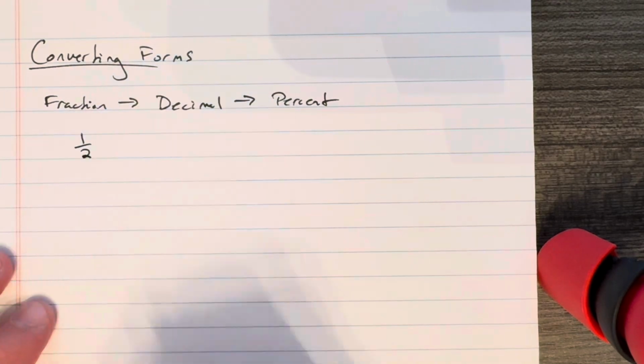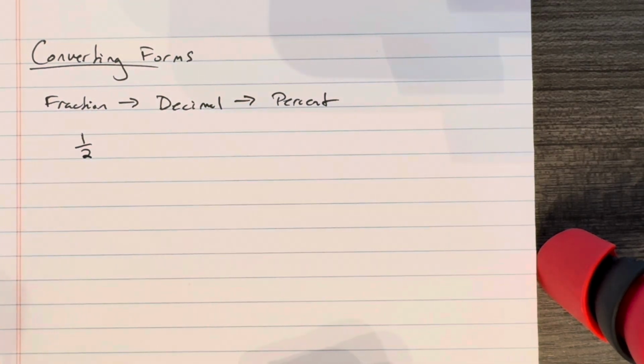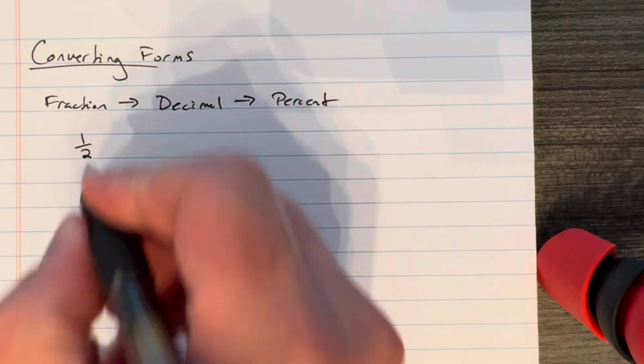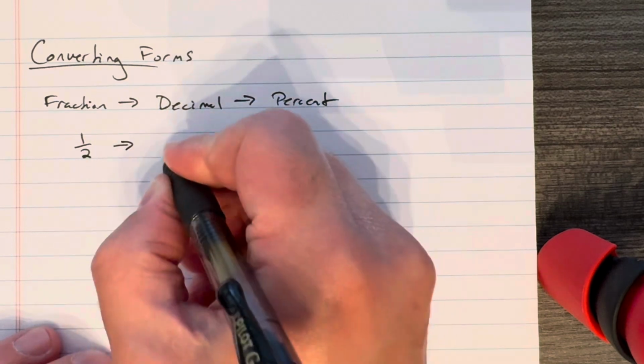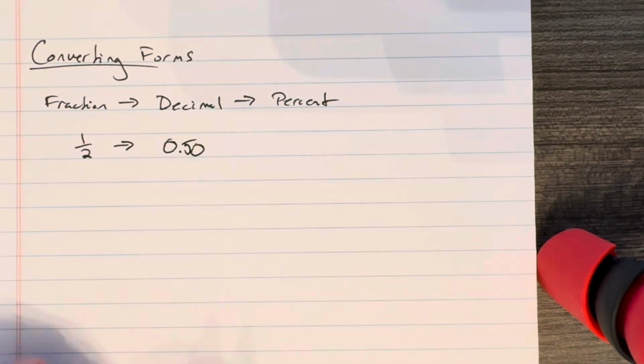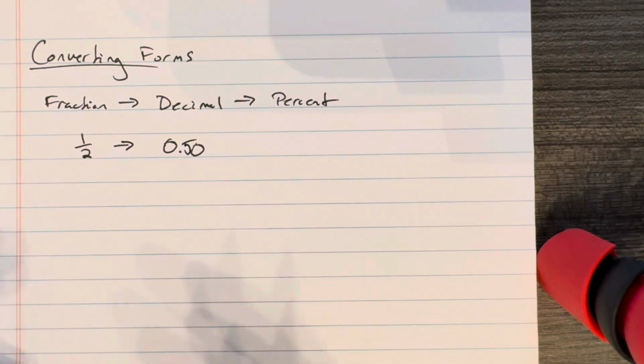So 1/2 is a pretty easy fraction. We know that that's 1 part of 2 that is broken up, like half of a pizza pie. To convert that into a decimal, we already know that that's going to be 0.5 or 0.50, like half of something. Now, how do we do that? Well, the idea is we want to use the calculator. We want to use it all the time.